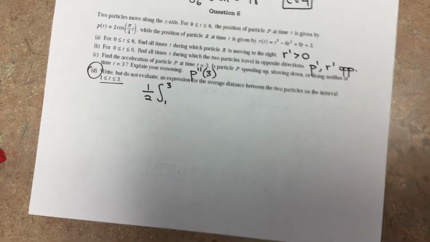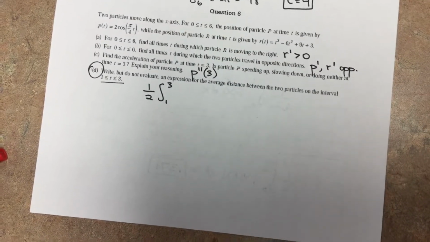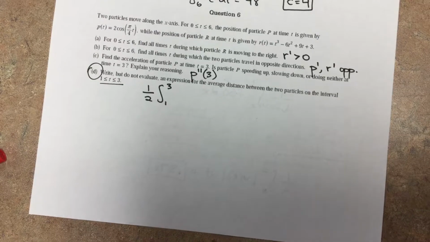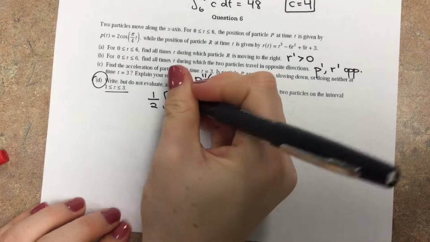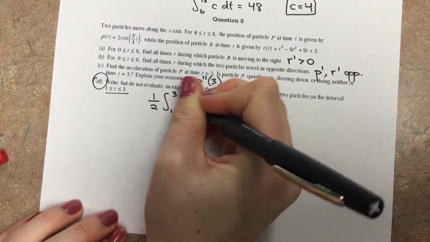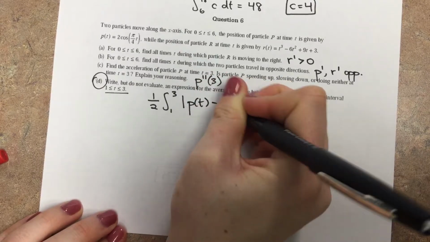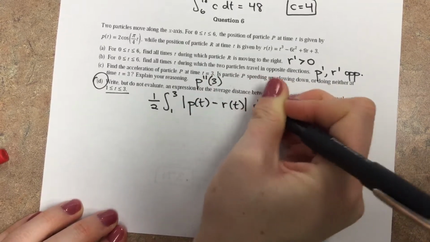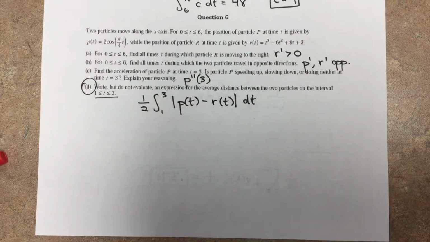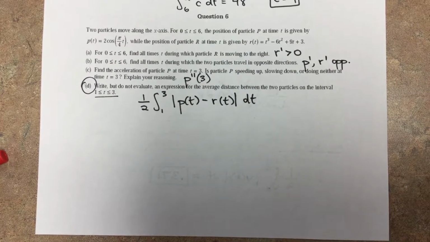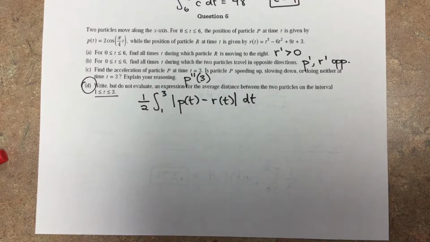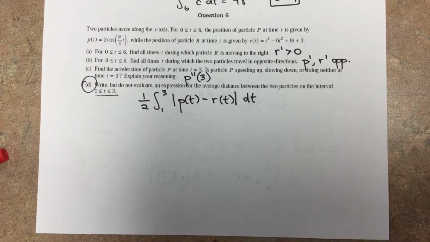Absolute value. Yep, you need absolute value in there because you'd never say, oh, they're -2 units apart. The distance is always a positive quantity, so it would be the absolute value, and then you would have P of t minus R of t, or R of t minus P of t. That's what the absolute value is there for. So that's the important part, the fact that they're on the same line. Literally all you have to do is subtract one position from the other, and then throw it in absolute values because distance has to be positive.